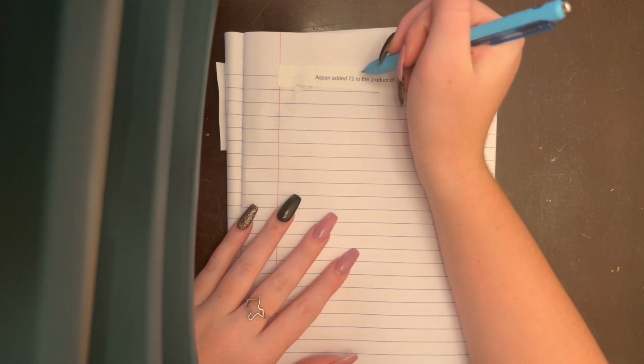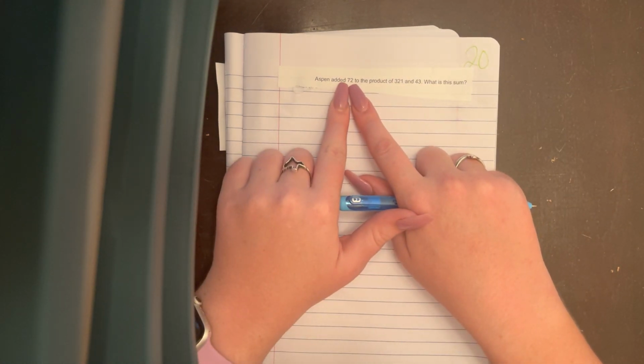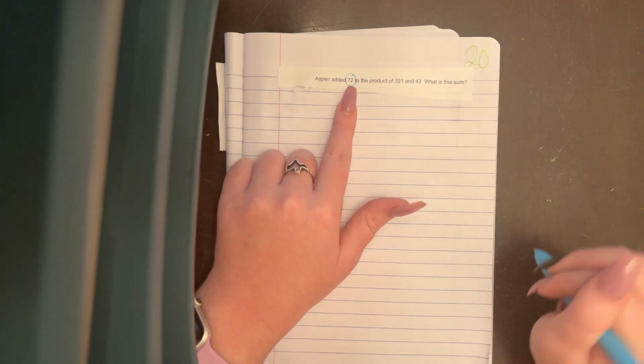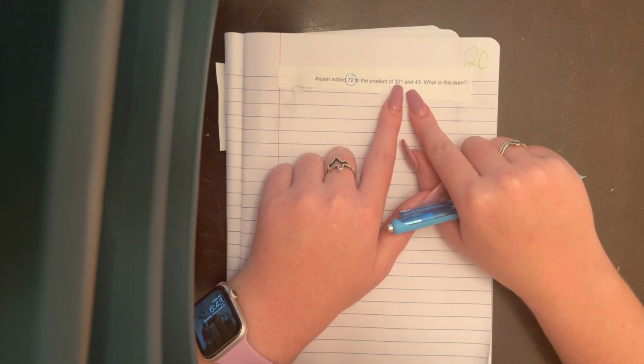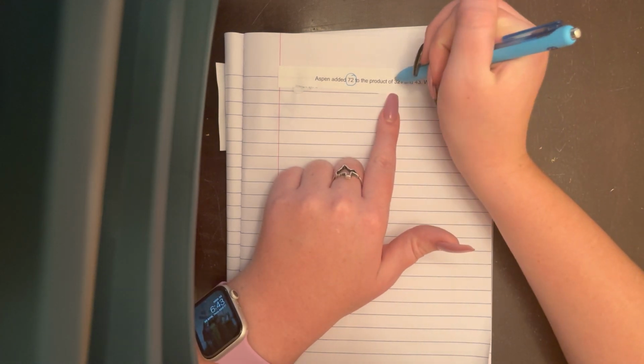Okay, so we have 72. Do we need to know what Aspen added? Well, yes, we do. Do we need to know this is the product of 321 and 43? Well, it sounds like we're doing something with those two numbers. So I'm going to say we need all of those.